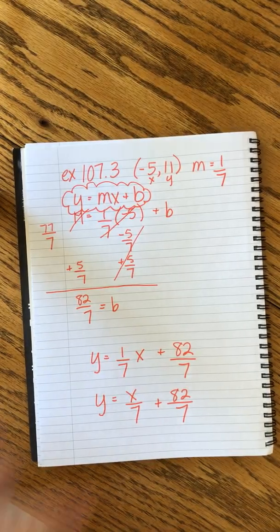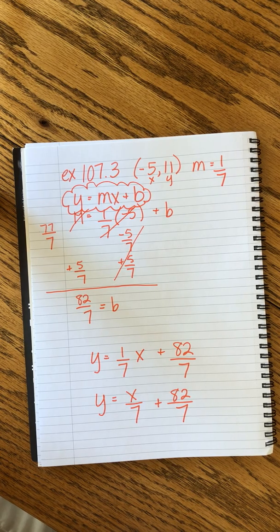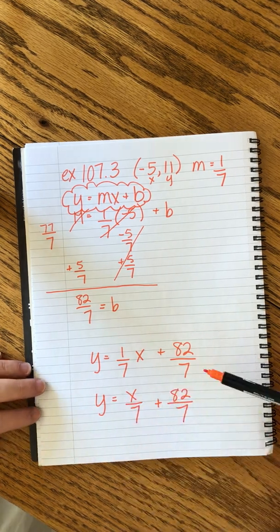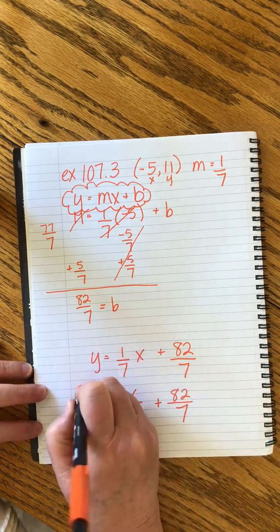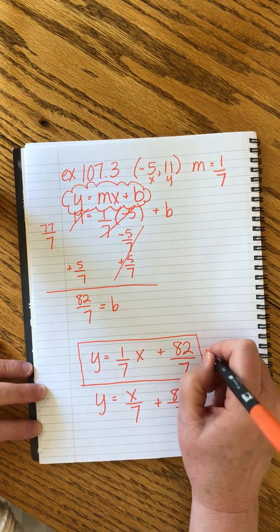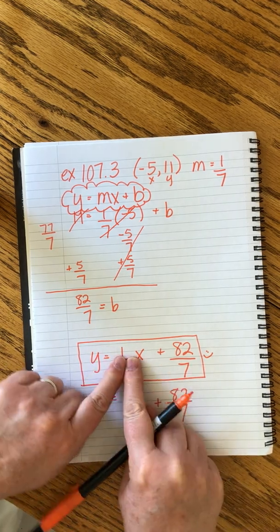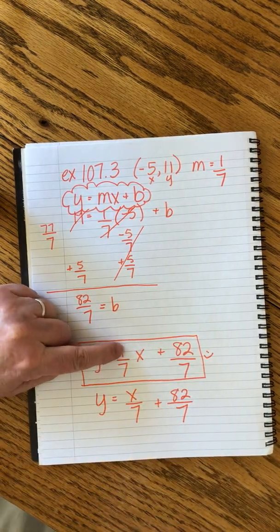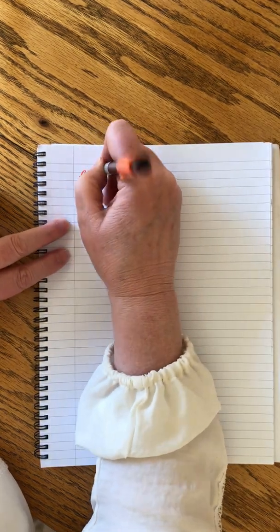Sometimes students ask me this question: do they need to have matching denominators? No, they do not. It's perfectly fine if the denominators are different, like if 7 would go into 82, we could divide it. That's fine. They don't have to match. Okay, so I'm drawing a box around this one because I like it better. This one's okay. Again, I multiplied the x times the 1. We only do that when there's a 1 in the numerator. I don't like it. I'm a purist, you guys. I like my slopes to be strong and independent.